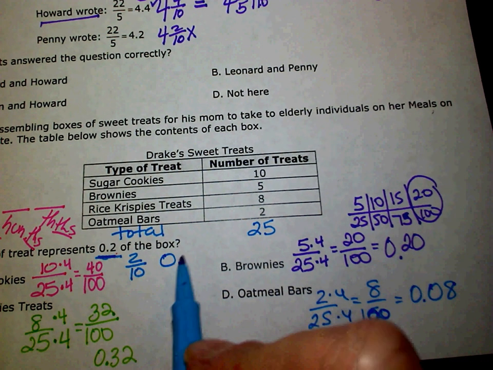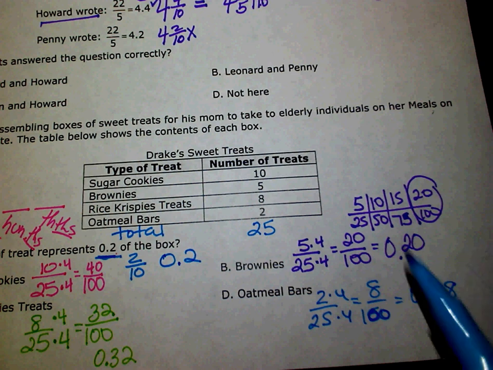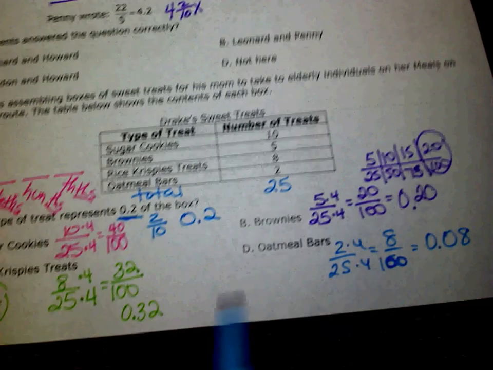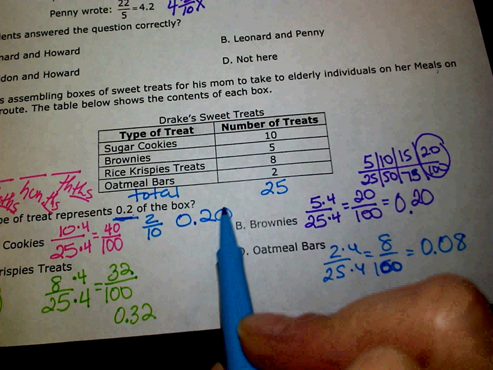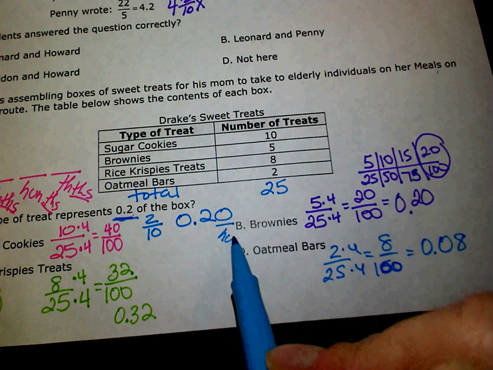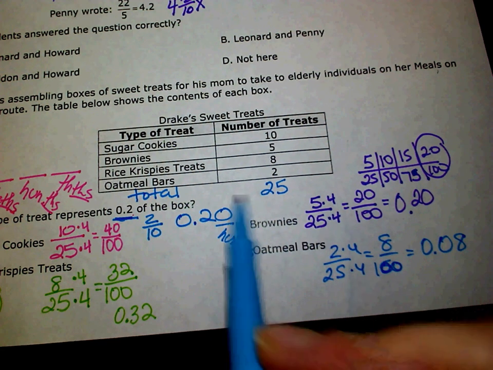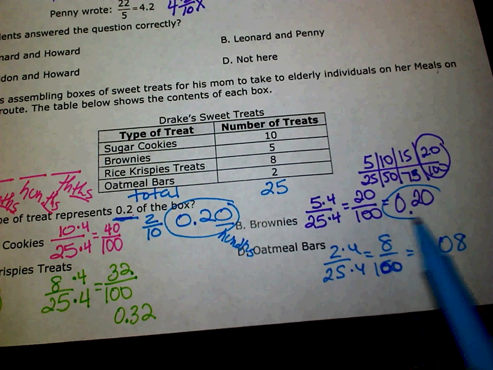But remember, we want to make them look the same. All my decimals are in the hundredths place. So I'm going to add a 0 so that I have this number in the hundredths place. Now I see a match, and my answer is brownies.